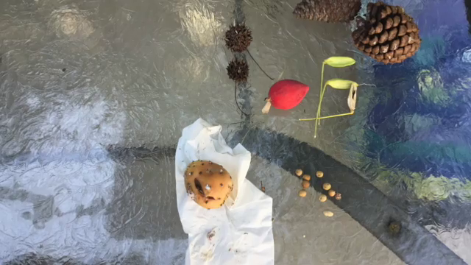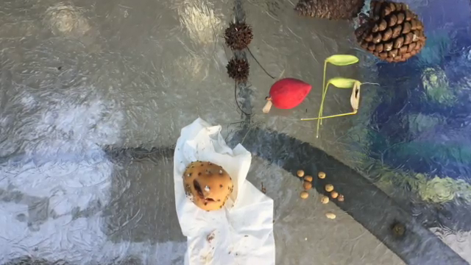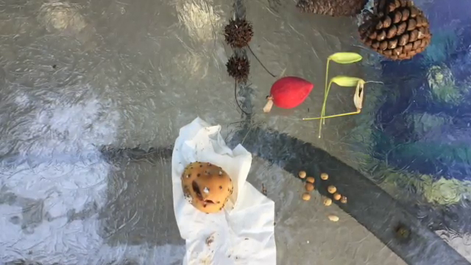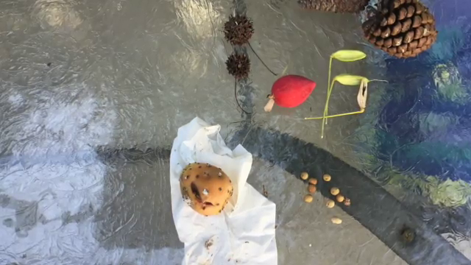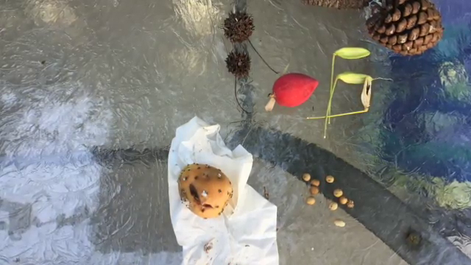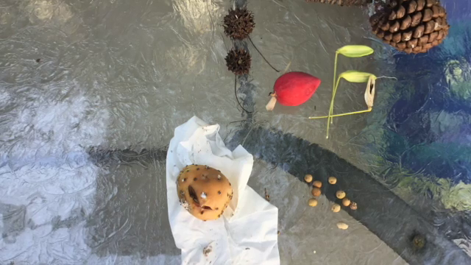Now you can have the students go out and find seeds in their neighborhood or even in their kitchen and decide how they might be dispersed depending on what they look like or how they're stored.